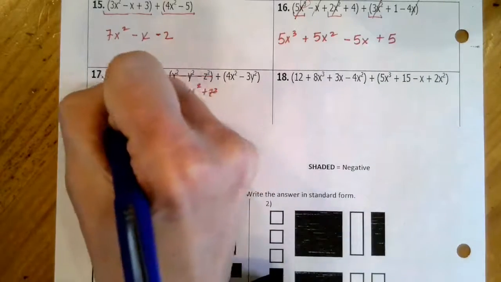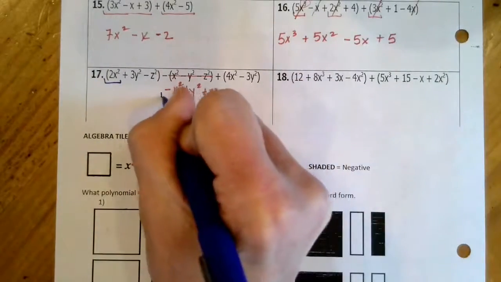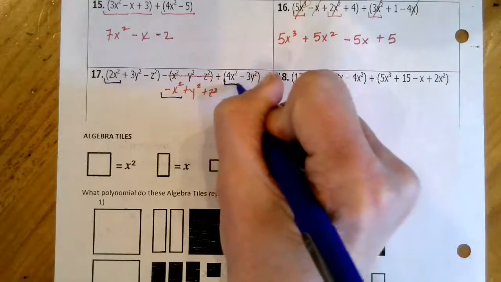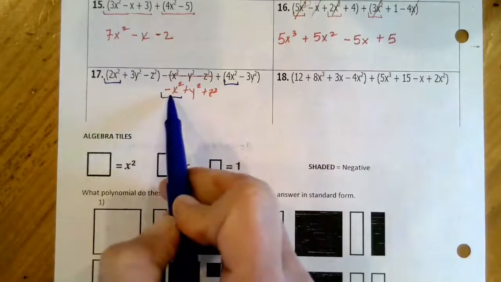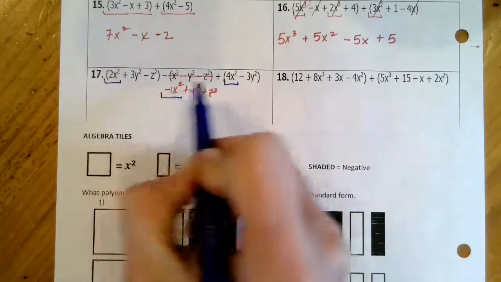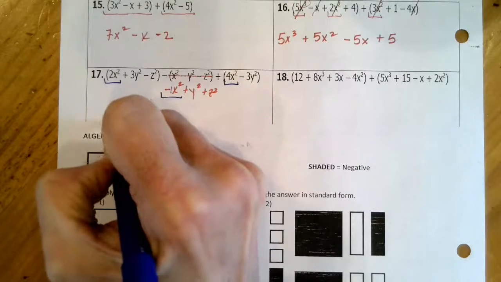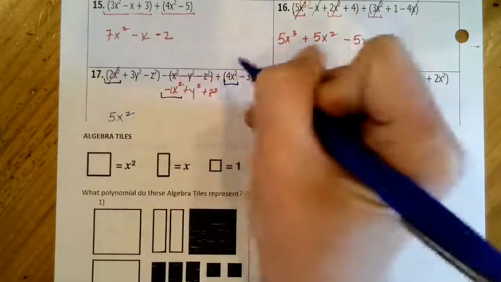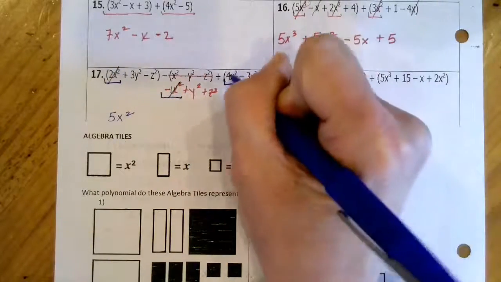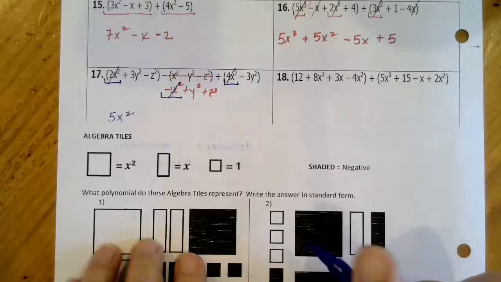Let's first look for our x squareds. Here's an x squared and here's an x squared. 2 minus 1 plus 4 is going to give me 5x squared. So 2 take away 1 is 1, plus 4 gives me 5.